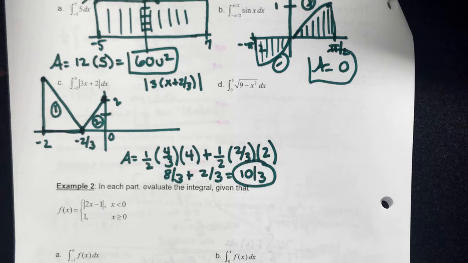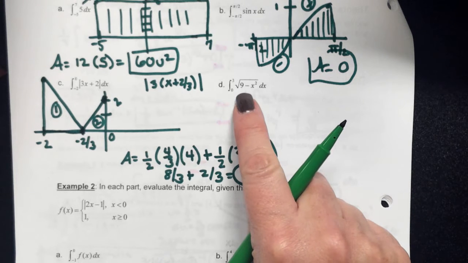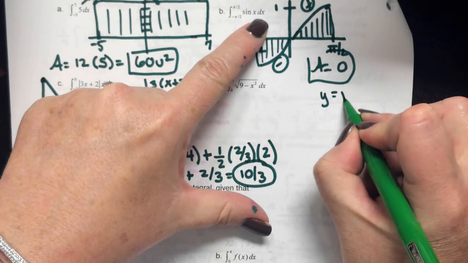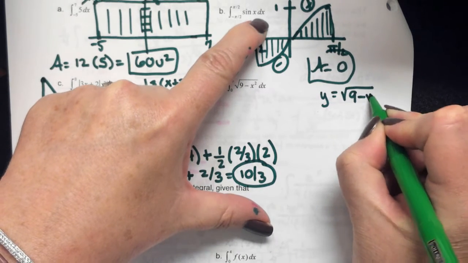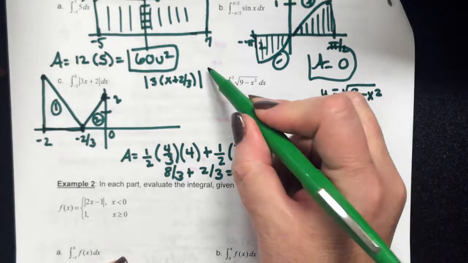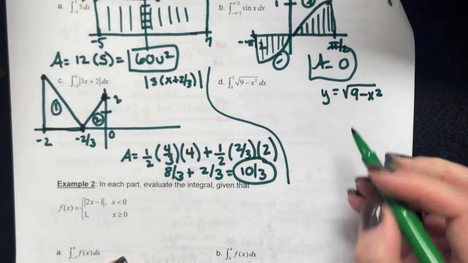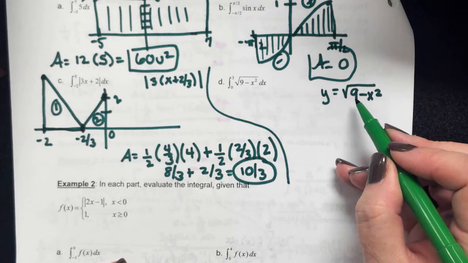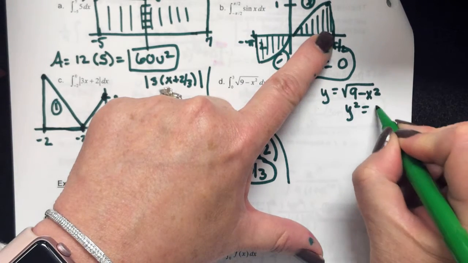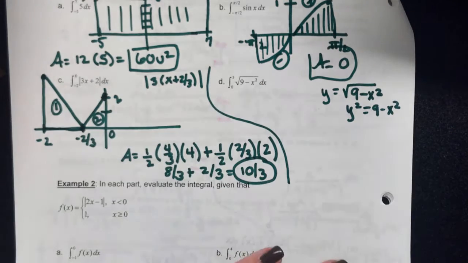Let's take a look at D. Calculating the area under the curve from 0 to 3 of the square root of 9 minus x squared. What shape is this going to be? Well, if y is equal to the square root of 9 minus x squared, any thoughts on what this shape is going to be? Oh, how would I get rid of the square root? What could I do to both sides? Square it. So y squared is equal to 9 minus x squared.